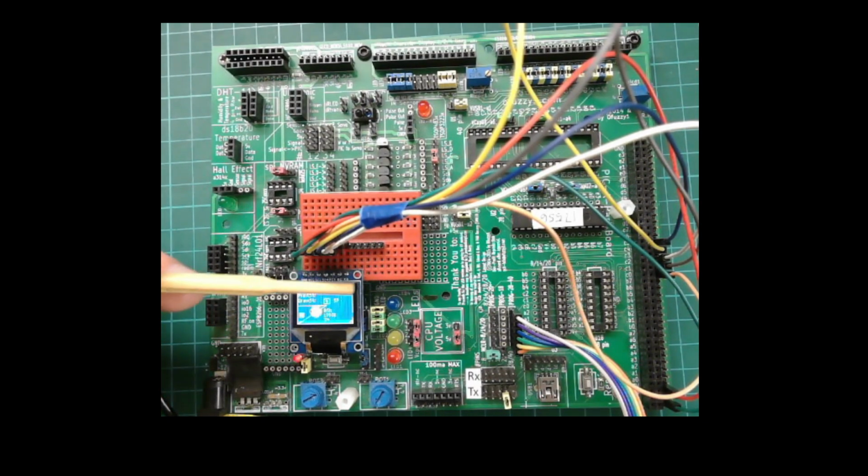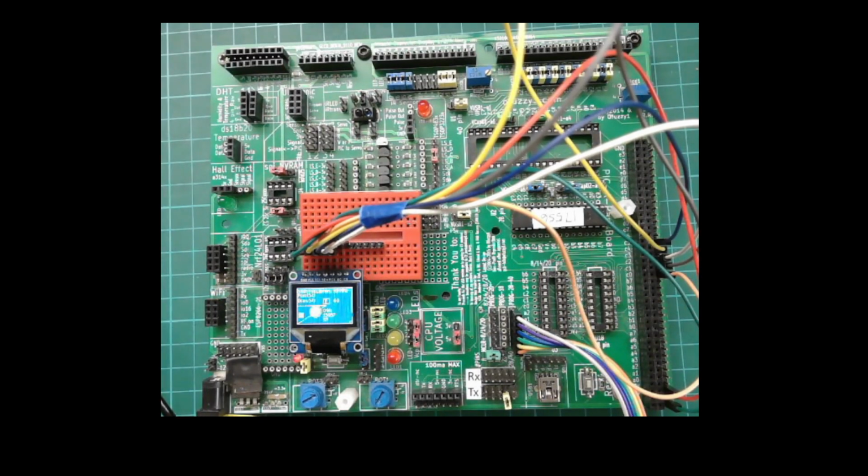So it's a small board, but you can get bigger ones. It's up to you. Go get bigger ones, get smaller ones, etc. But we'll see that working in a minute.